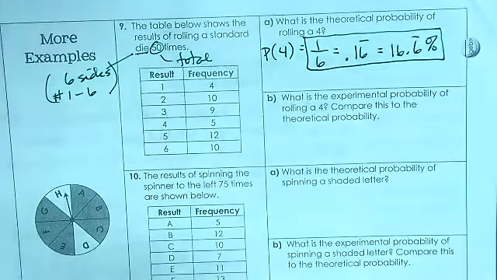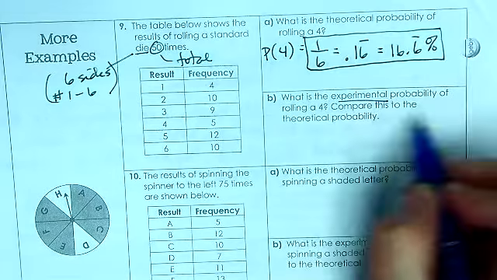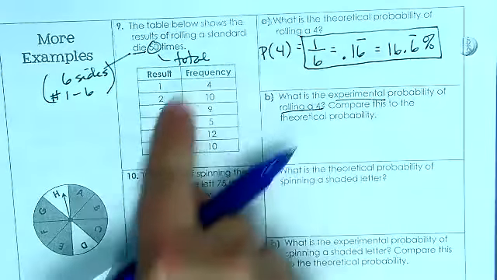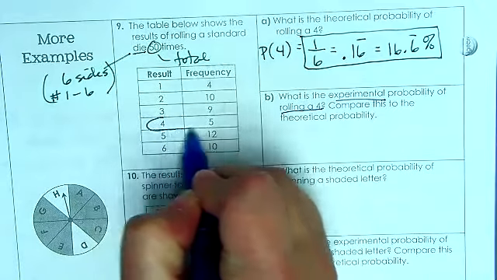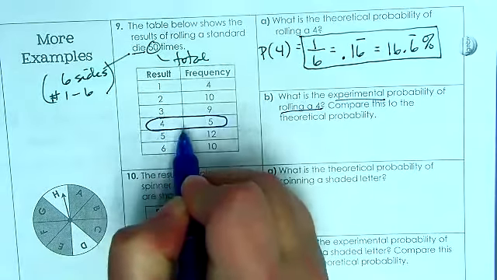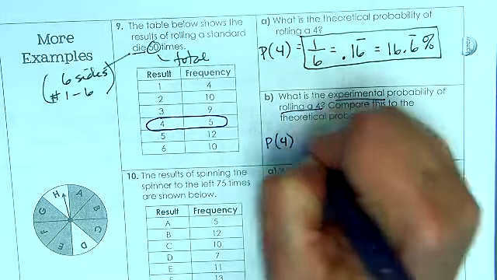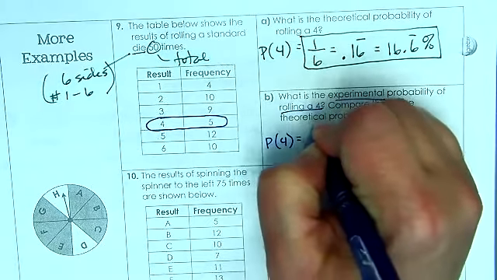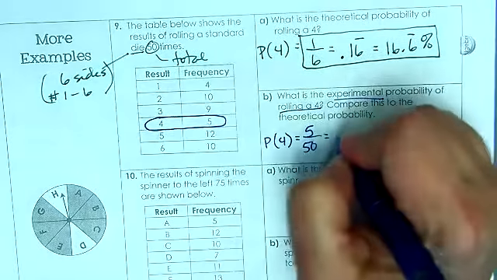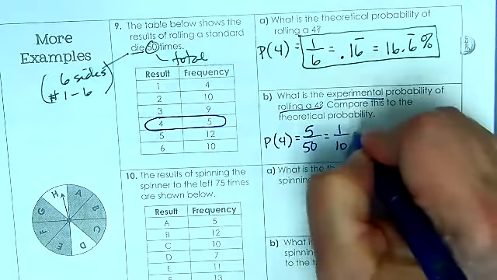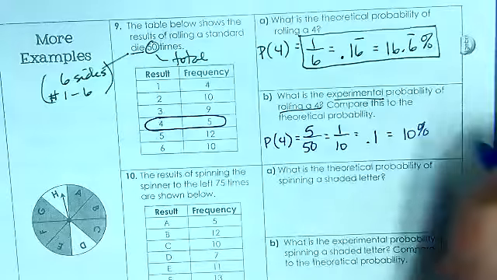Next, what is the experimental probability for rolling a 4? That's where I look at this data right here. How many times did I roll a 4? The probability of rolling a 4 is 5 out of 50. Remember, we have to simplify the fraction, so that's 1/10, which is 0.1, which is 10%.